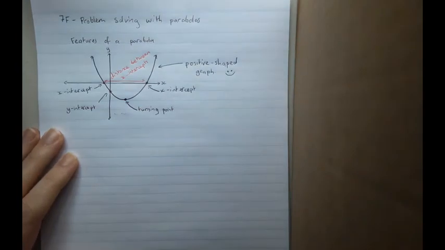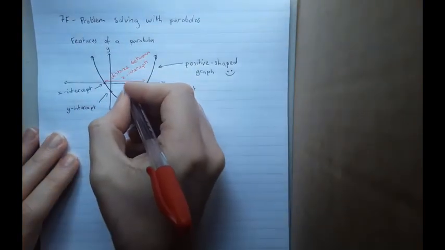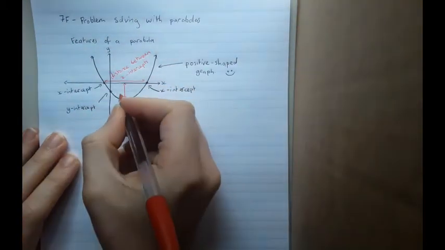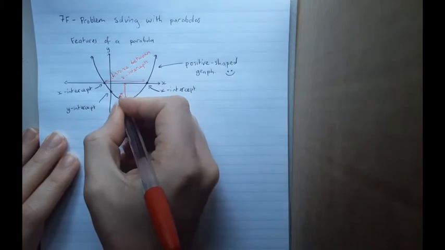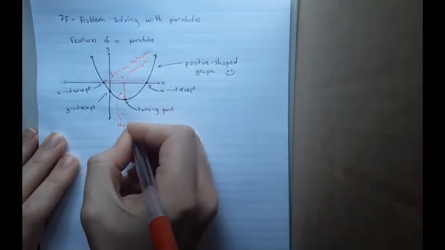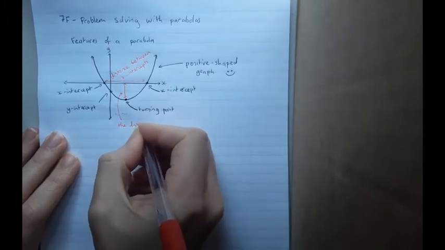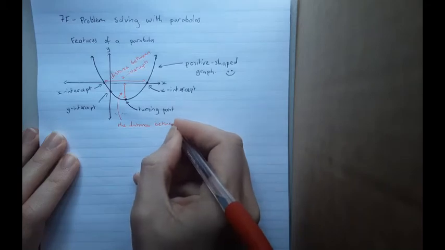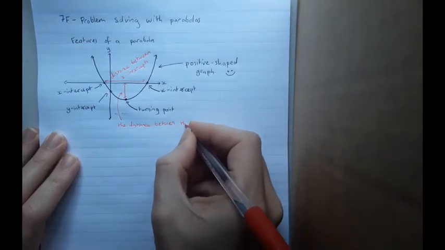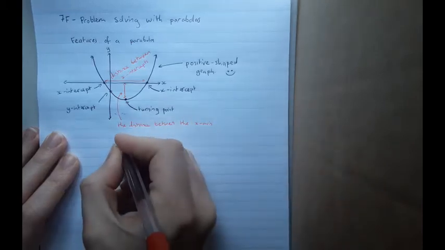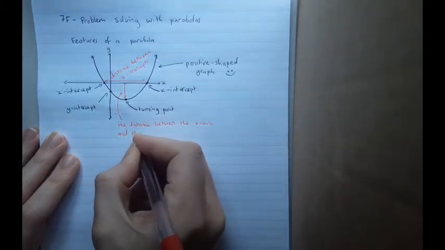That's going to be important when doing problem solving. We also need to work out that height. So how do we refer to that? We might refer to that as the distance between the x-axis and the turning point.